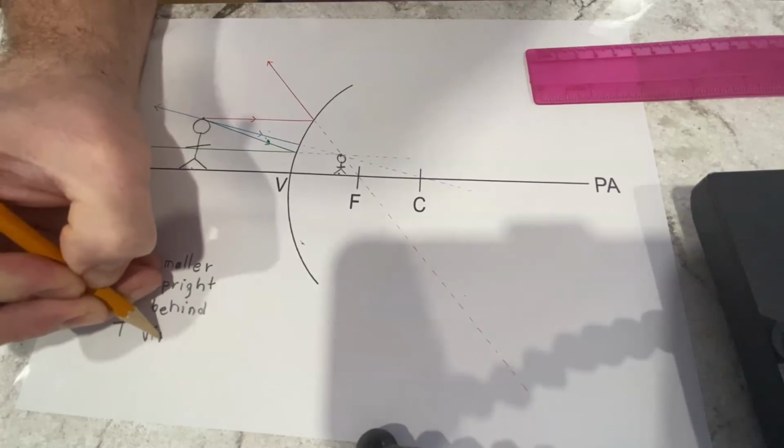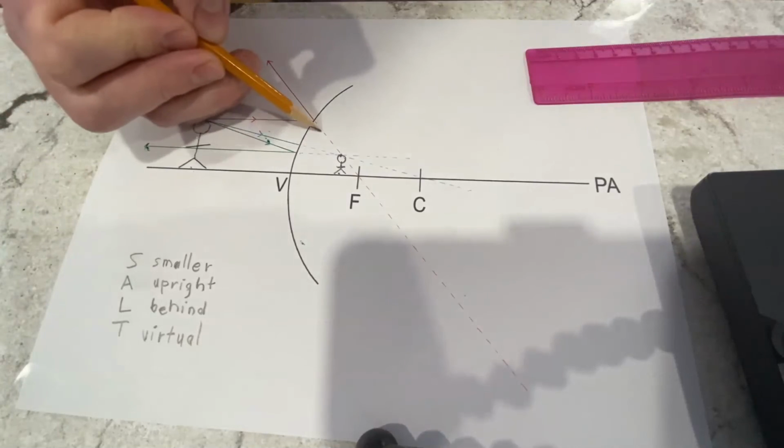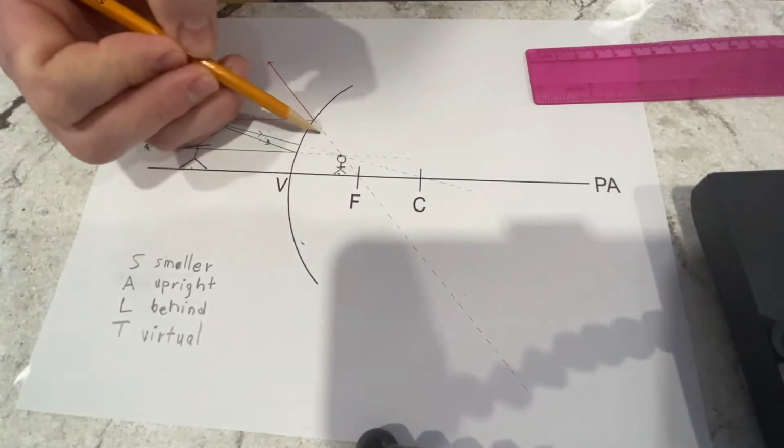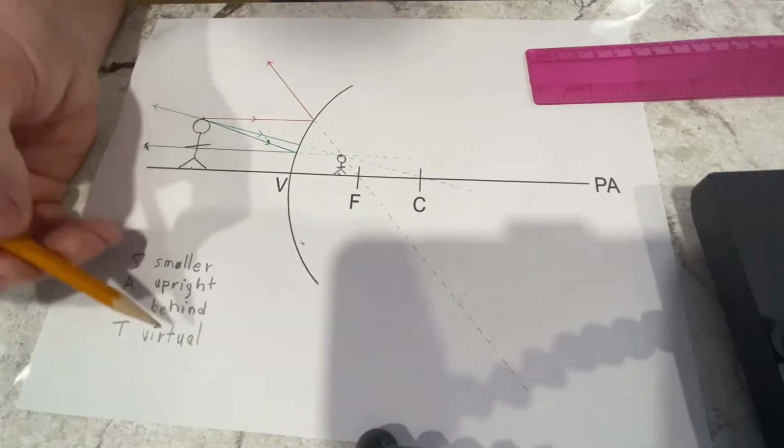virtual, because a reminder that if the light rays had to be extended back, that means the light isn't actually going there. Only real light rays can make a real image, so this will have to be virtual.